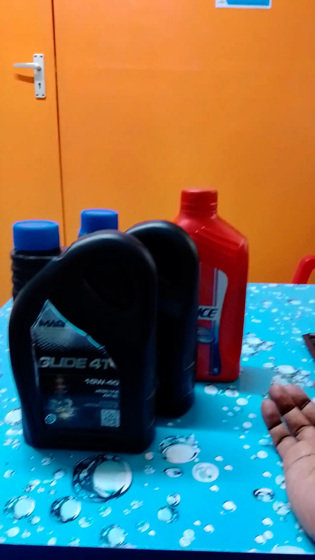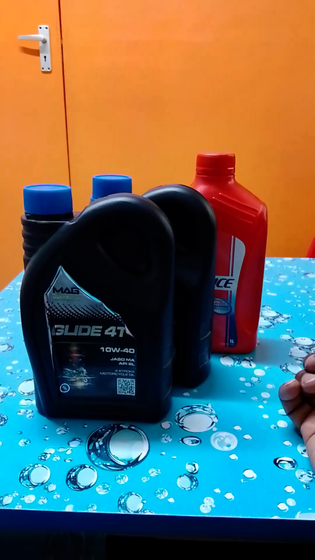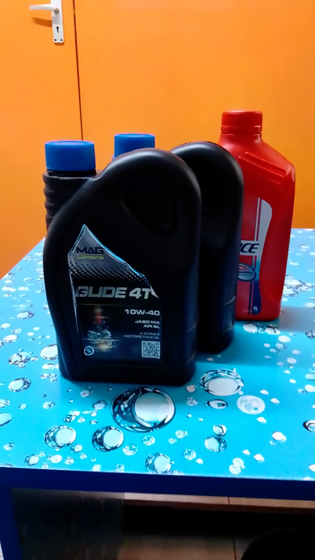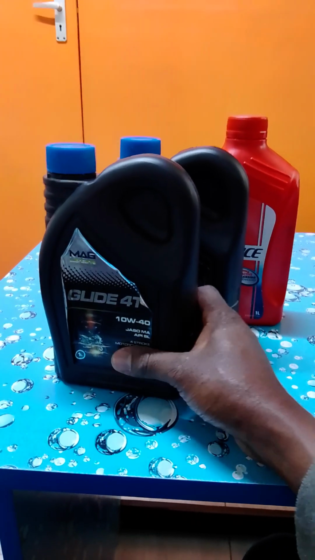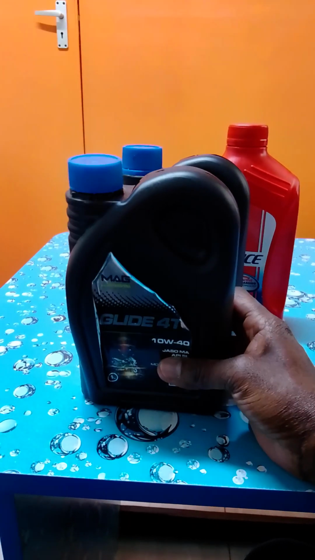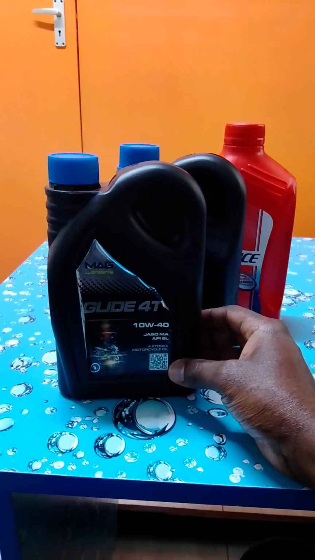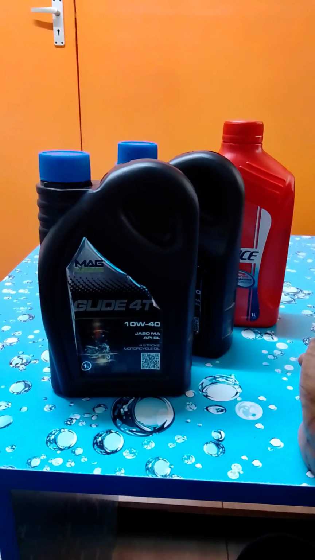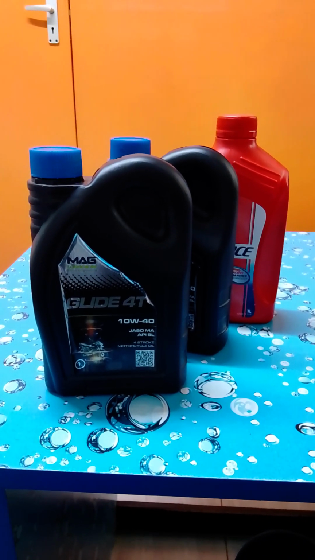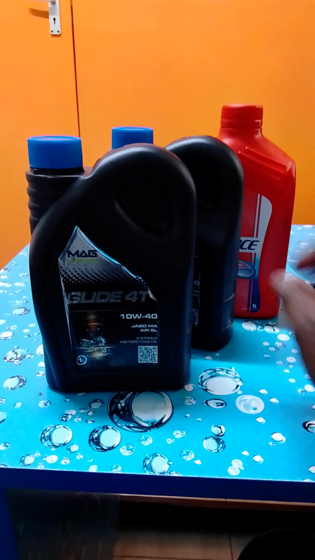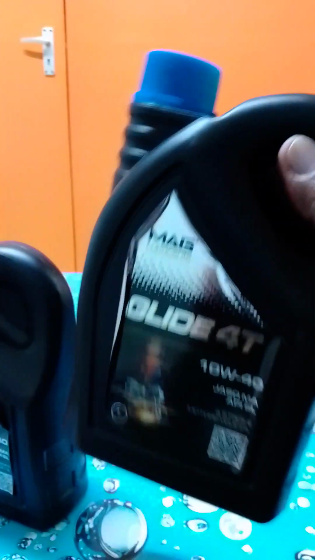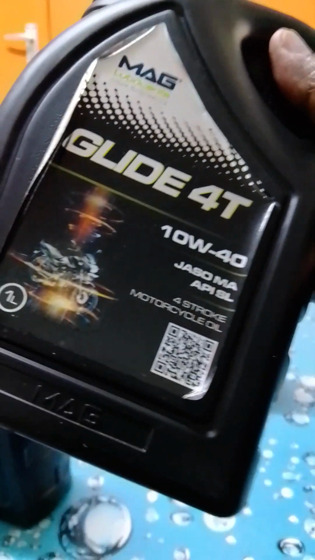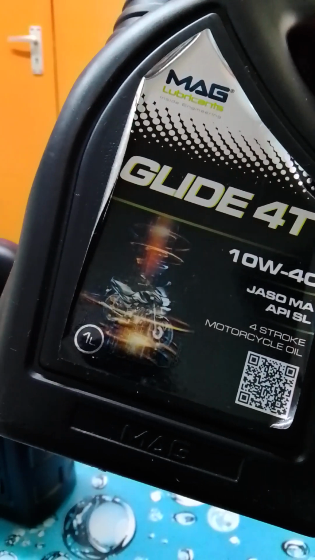I am just a few days after doing an oil service on my bike. You can check the previous video that I just posted. I used this oil to do the service, and if you check the video, I had commented that the oil that I drained was less than 1 liter. I have this container that contains the oil that I drained, and I have this container that is sealed, and this one has the 1 liter quantity. You can see from that label.